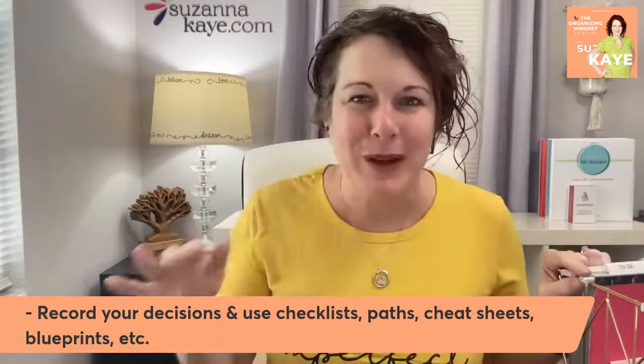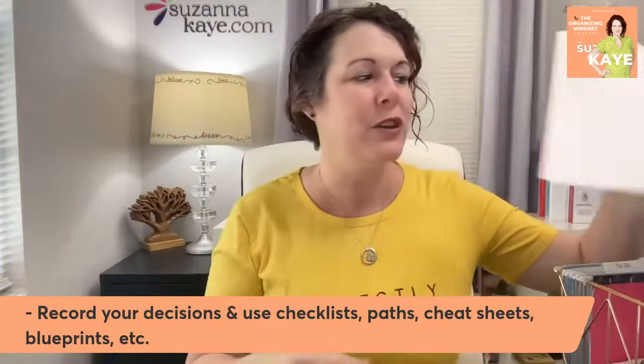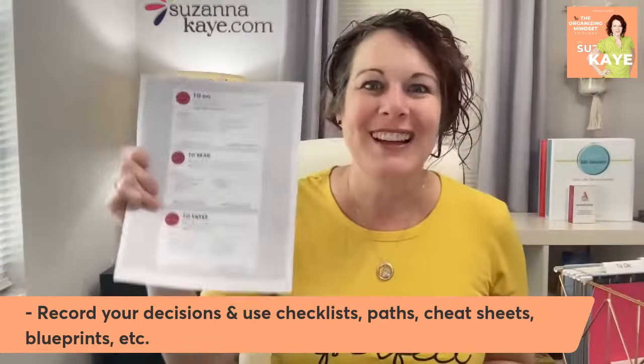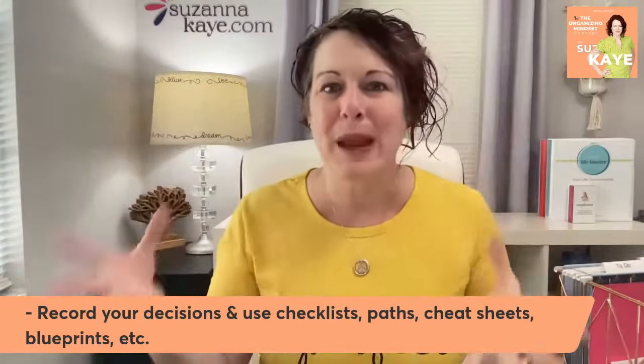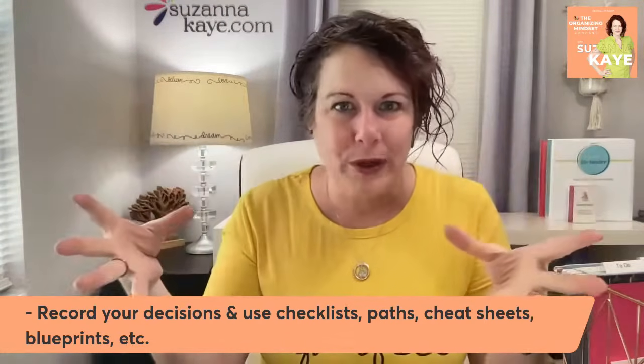If you have any way of making it easier, checklists, paths like the paper path course where it's already laid out for you, cheat sheets like the sheets that I just shared with you for your folder labels. Cheat sheets help. Blueprints like in the paper path course, I lay out exactly this is how you set up your file cabinet. And I tell you, label all of your folders like this, put them in this order. I do it by personality type, figure out your personality type with a quick quiz. This is how to set up your file cabinet. So blueprints like that. Anything that's going to make it easier and take your brain out of it, do it. So record your decisions, use your checklists and your cheat sheets.